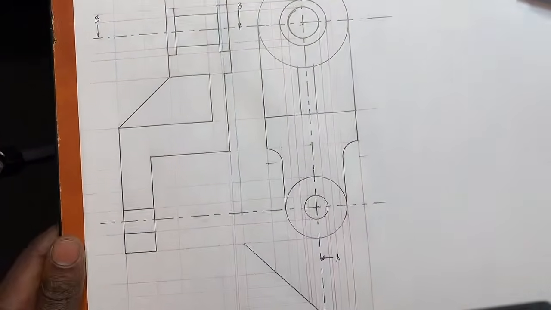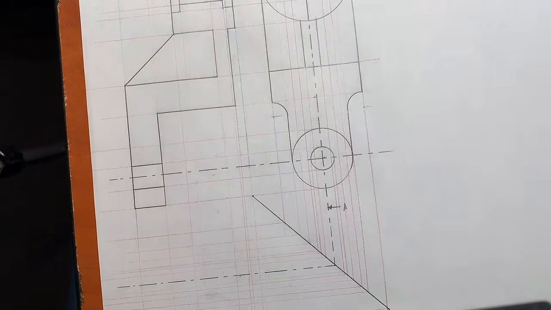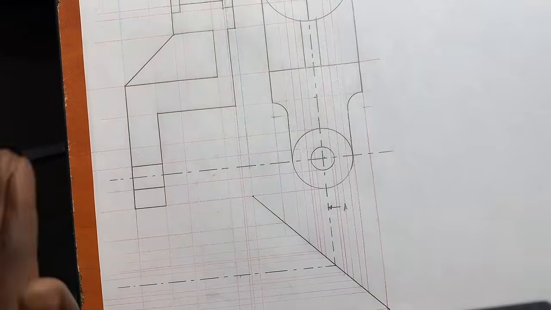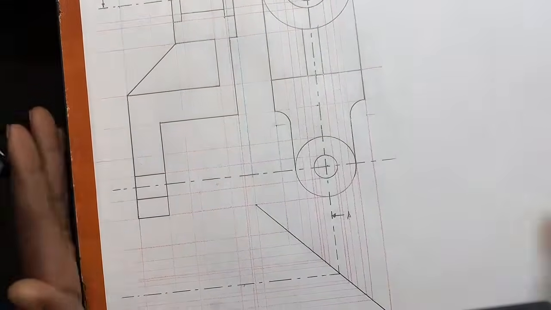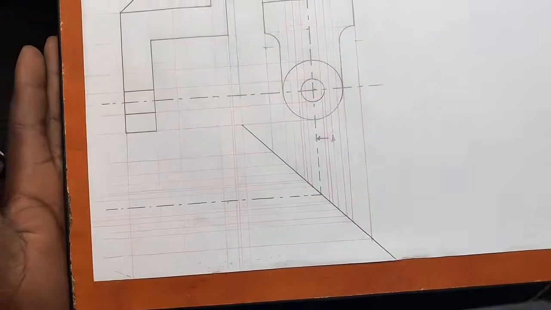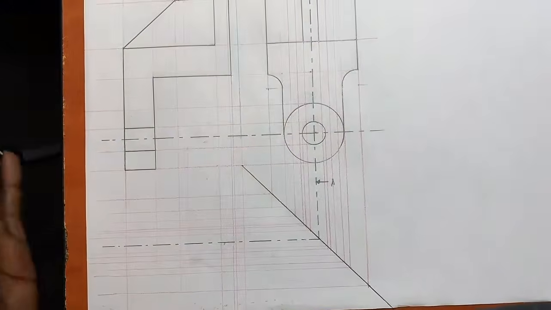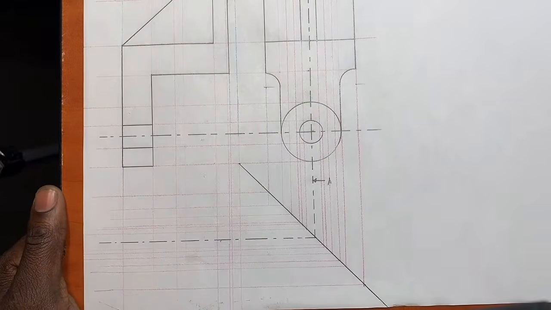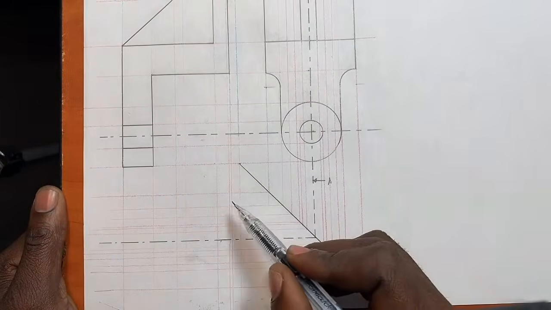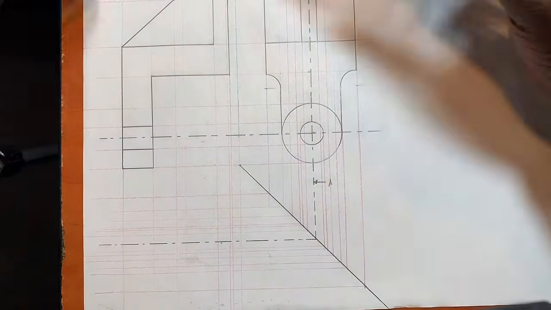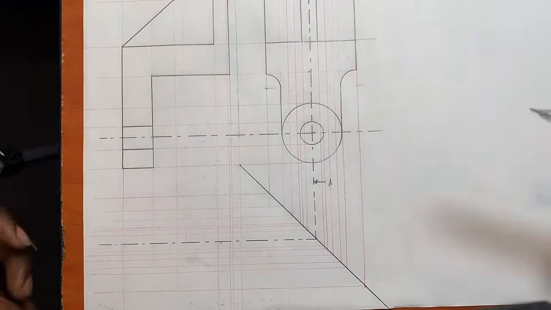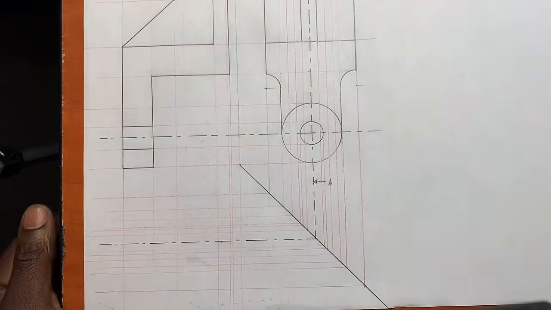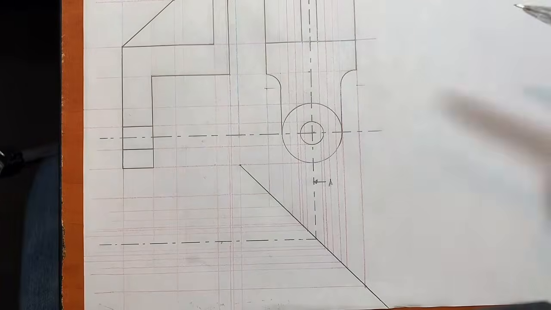So let's draw the top view. The simplest thing here, when you draw the missing view, I know it used to be a challenge, especially at this level, mechanical drafting and sectional drawing in third angle orthographic projection. It used to be a disaster. So you firstly draw what is going to be exposed in your hatches.